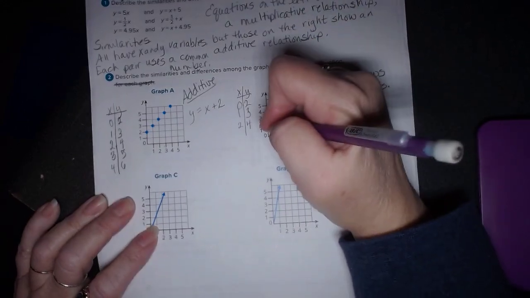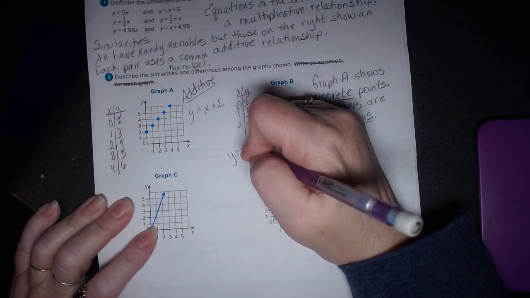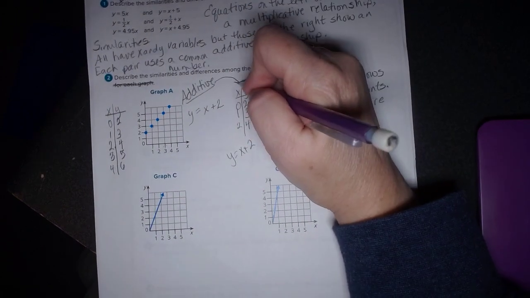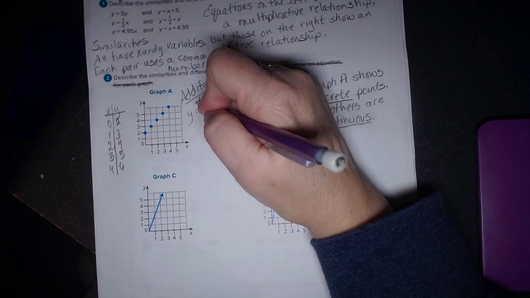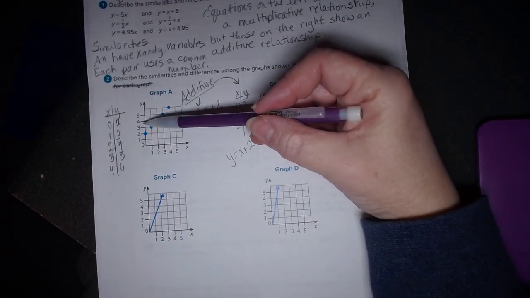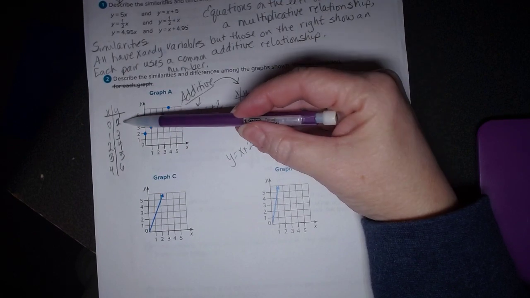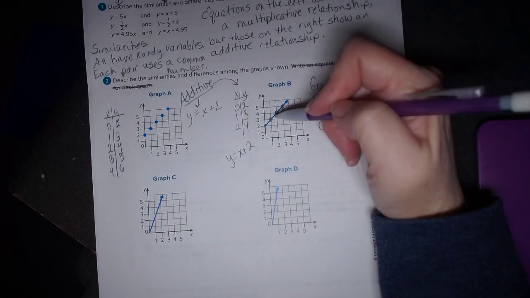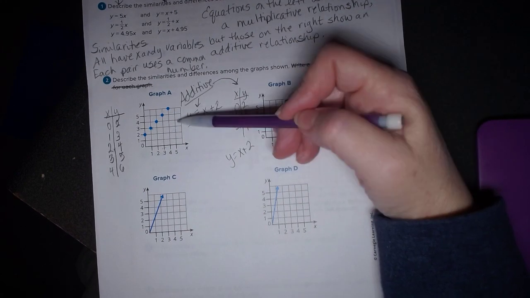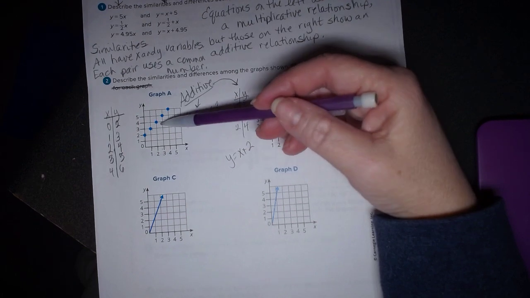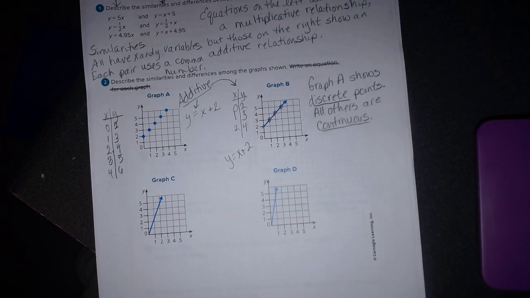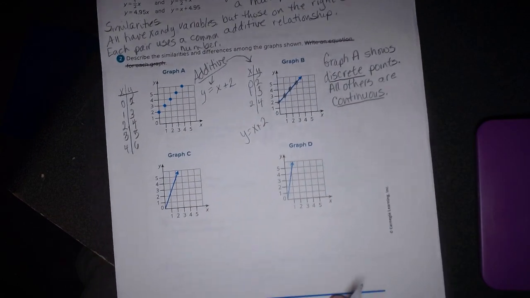So my equation is still y equals x plus 2. So it's still additive as well. This one's also additive. So is this one. So the only difference here is this one is discrete, which means the answers for whatever the scenario is are just the whole numbers, while in this one, the answers could be any of these numbers in between here as well. So this one might talk about a specific number of items, like number of cookies, where this one might be about dollar amount or time down here on the x, something that could be continuous.